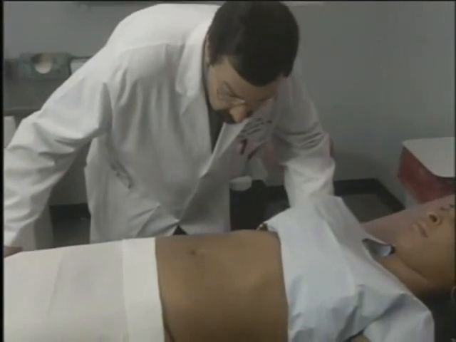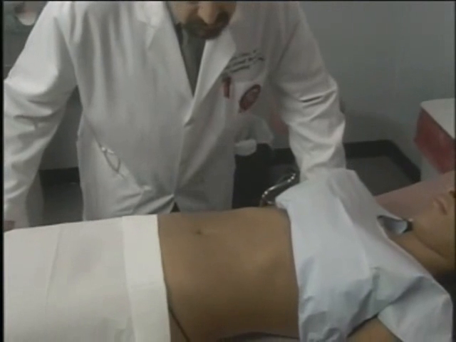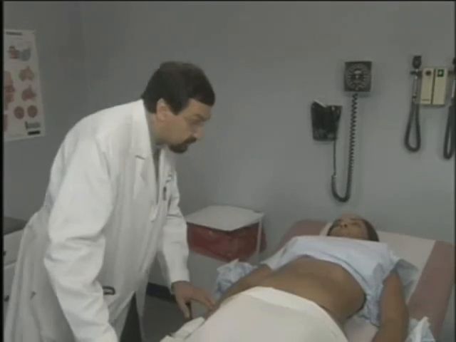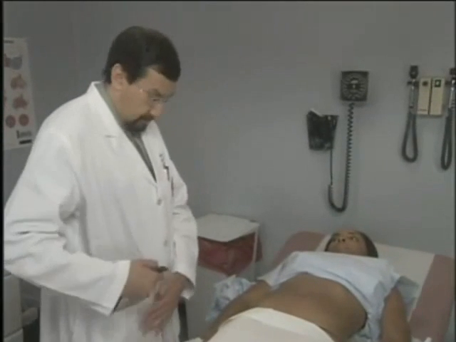Inspect the symmetry and contour of the abdomen and note any peristalsis, pulsations, or masses. Also observe the contour of the umbilicus to look for signs of inflammation or hernias. Okay, everything looks fine. I'm going to take a listen.